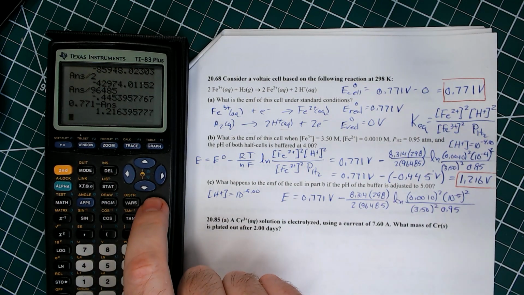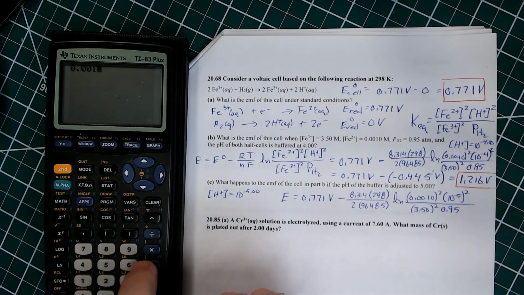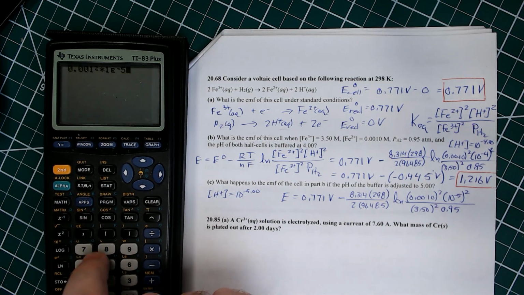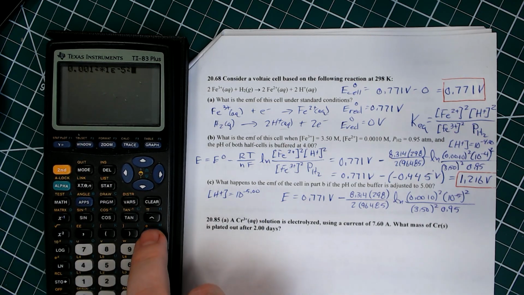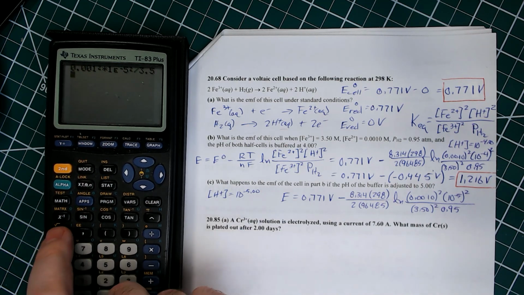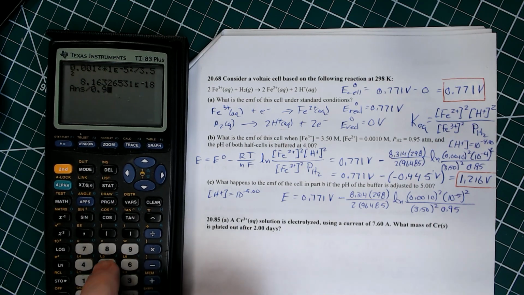All right, so we'll clear all that, and we will get 0.001 squared times 1 times 10 to the negative 5 squared, divided by 3.5 squared, and then we'll also divide by 0.95.